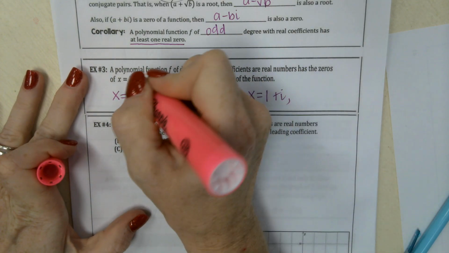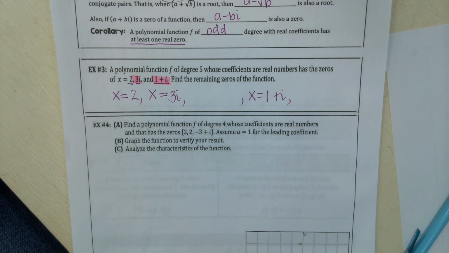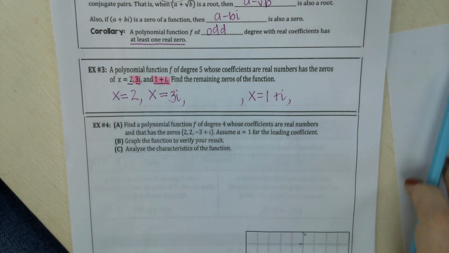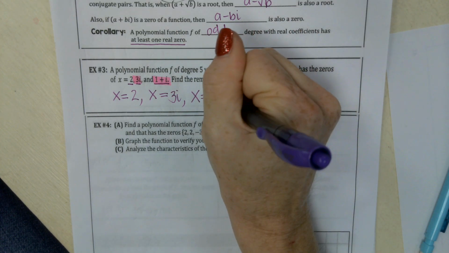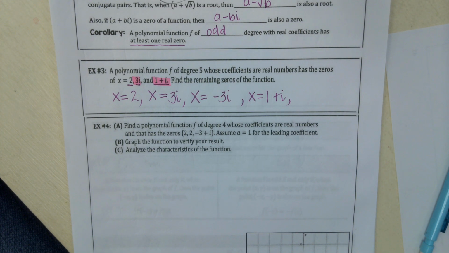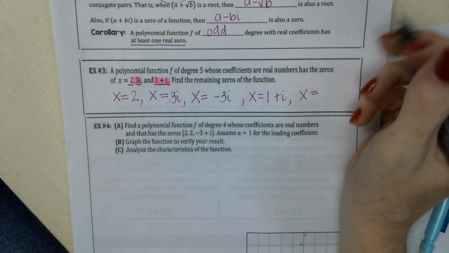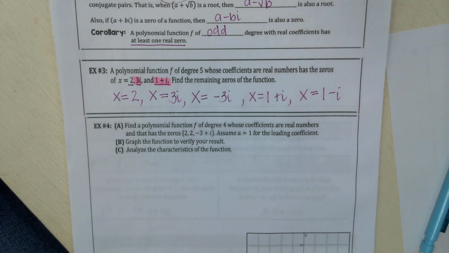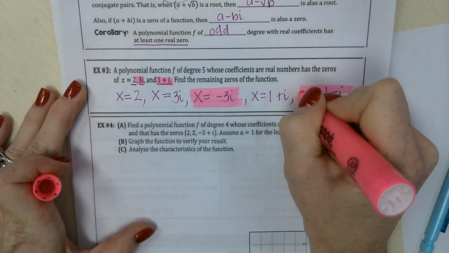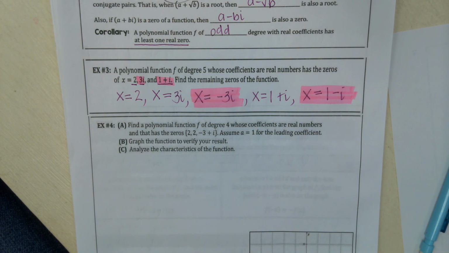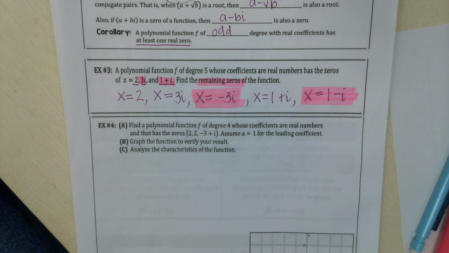Now remember that I should have conjugate pairs to my imaginaries. If I have positive 3i as a root, I should also have negative 3i. And if I have 1 plus i, then I should have 1 minus i. These are my remaining 2 roots that I was trying to find to answer that question. That's it.